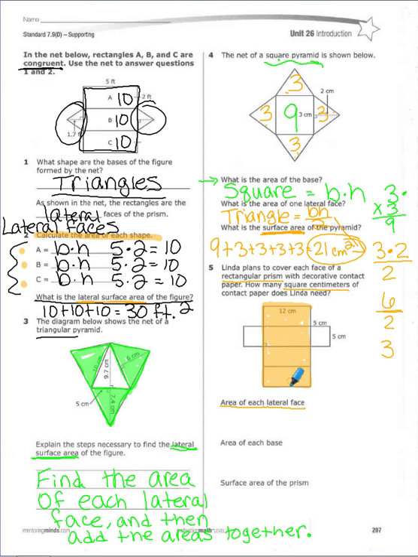Then it wants us to find the area of each base. Our bases are the wings. So the area of this wing right here, and the area of this wing right here. And then it's asking us to find the surface area of the prism. Surface area means we're going to add all of it together, the whole entire surface, so every single piece.